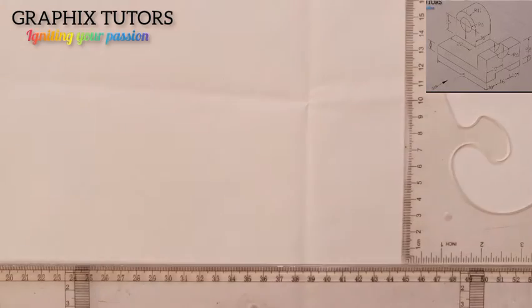Today we want to draw the figure that is displayed at the top right corner of our screen in third angle projection. Now when you hear the word third angle, the first thing you have to do is to draw your y and x axis like this.